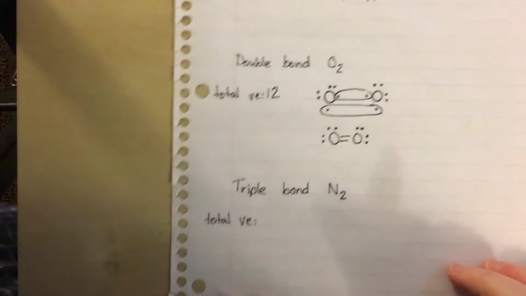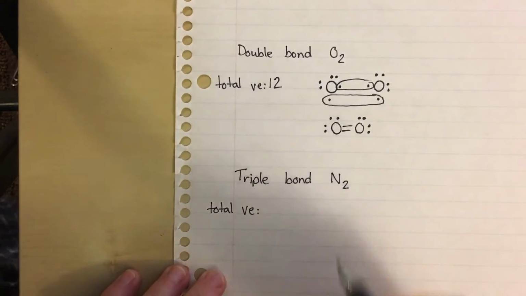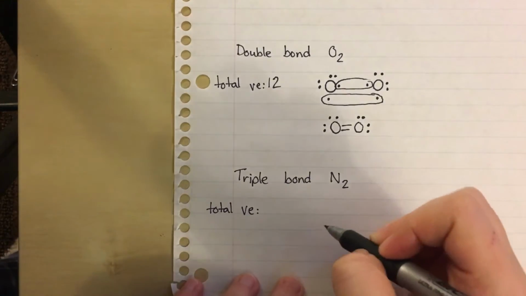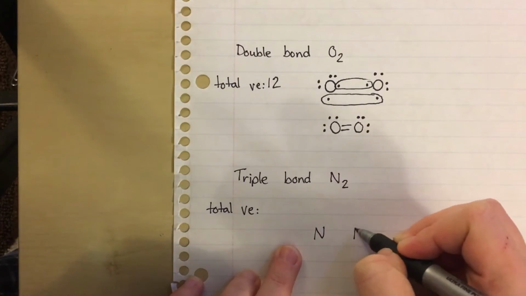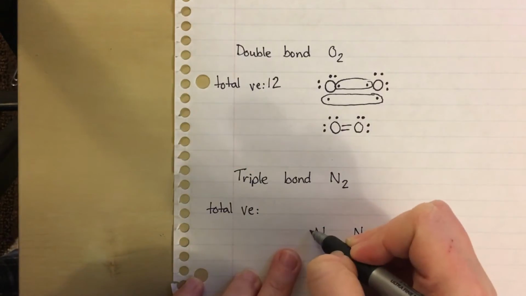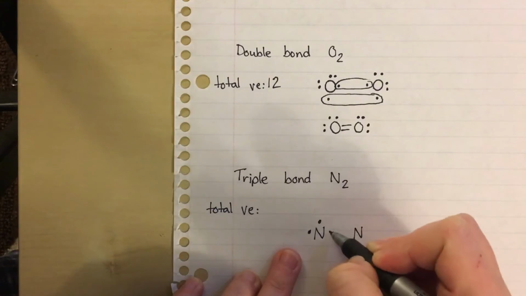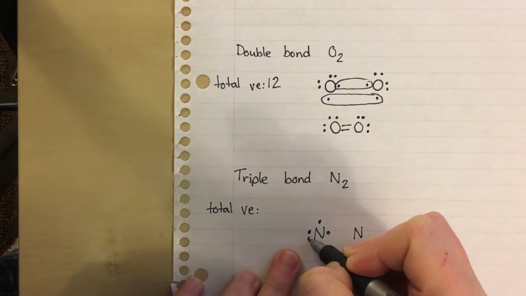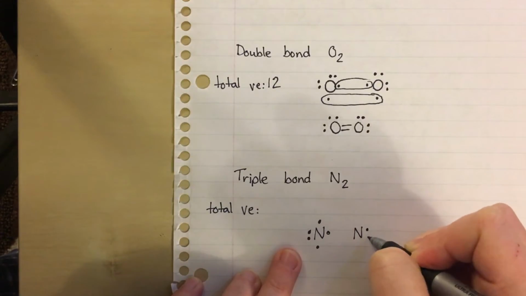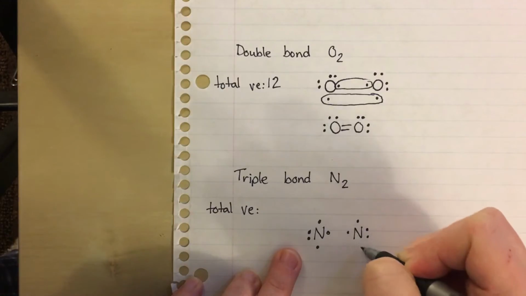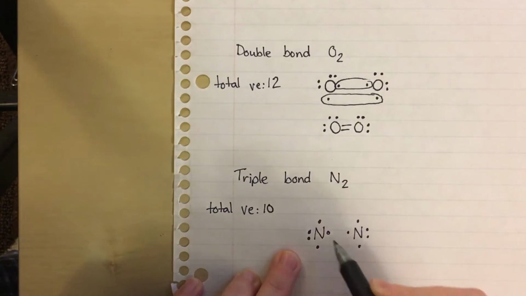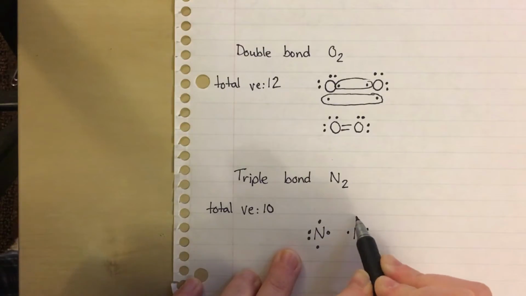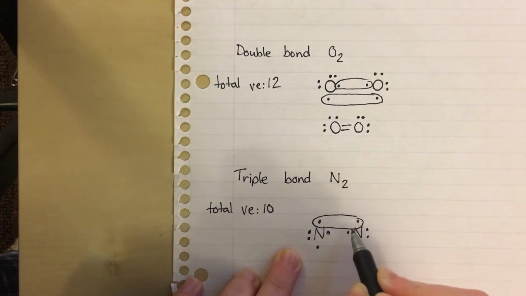Let's draw one more with a triple bond. Nitrogen is going to form a triple bond. I'll begin by drawing each individual nitrogen atom. Each nitrogen atom has 5 valence electrons, 1, 2, 3, 4, 5. And I have 5 on this nitrogen also, bringing my total up to 10 valence electrons. Each of these single electrons can be shared, so I see that each nitrogen has 3 electrons to share.